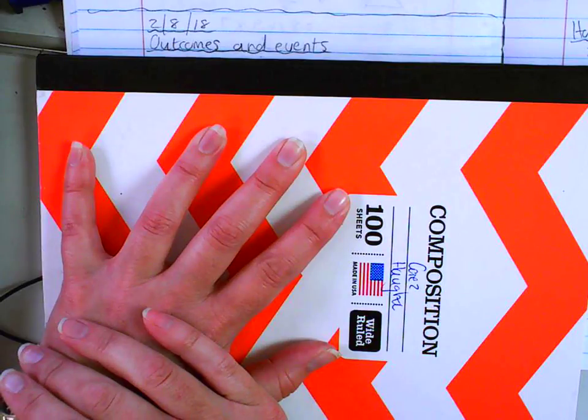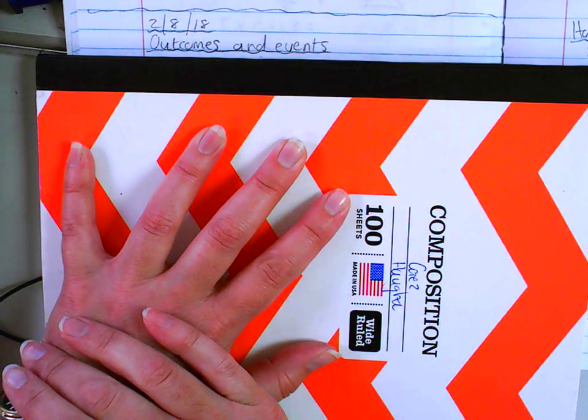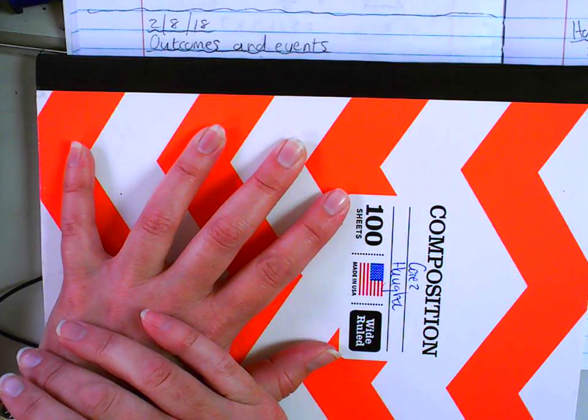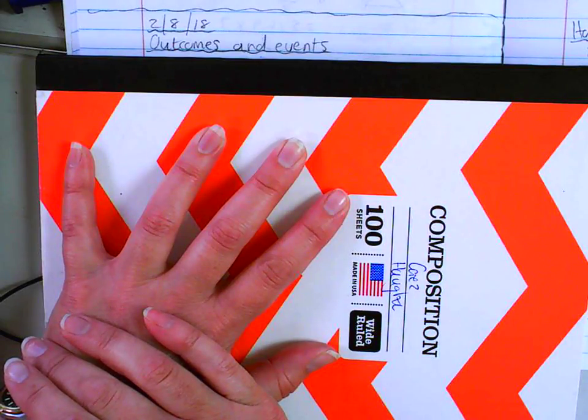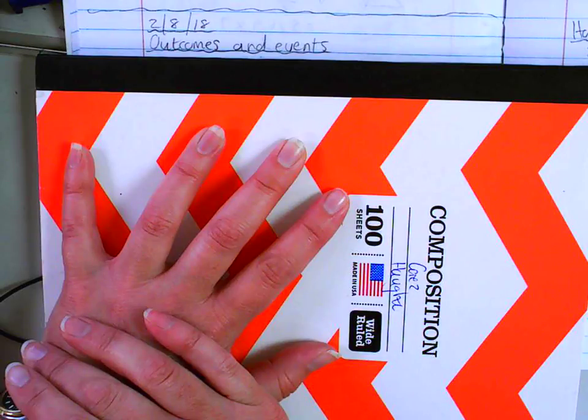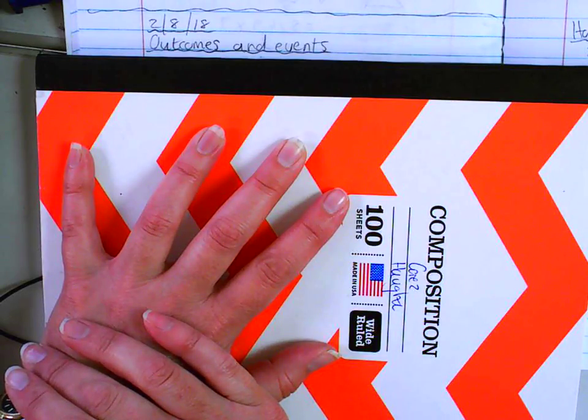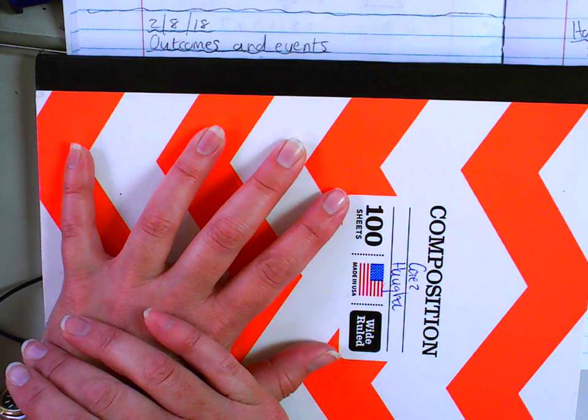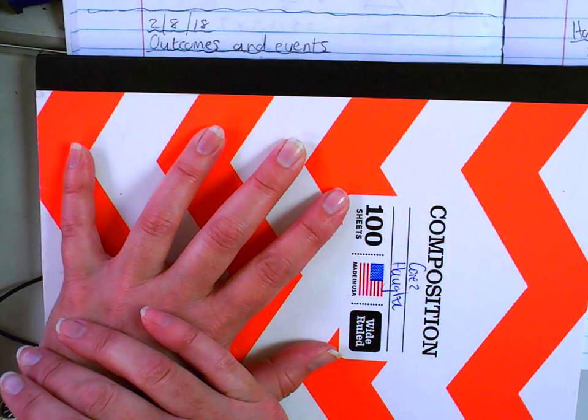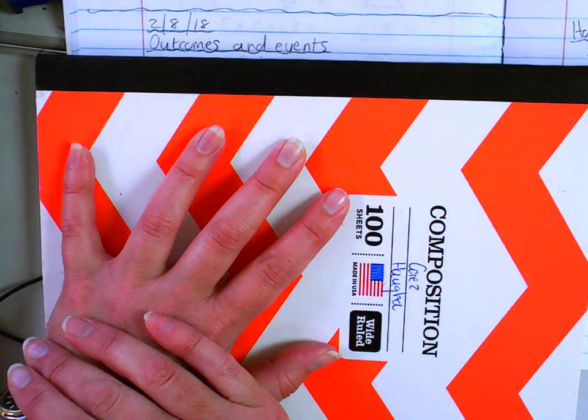The heading of our work is called Outcomes and Events, and this is under the section called Statistics and Probability, and it's the last section of this year's work. It's a long section, so we're going to spend about 2 to 3 weeks on this, okay? So there's your date and there is your heading. Make sure you write it down.